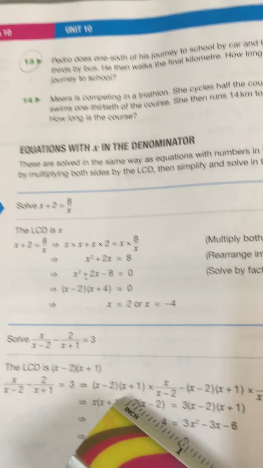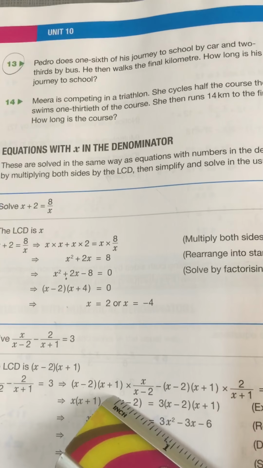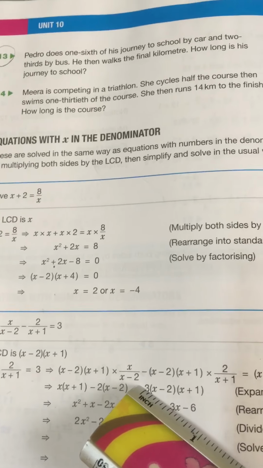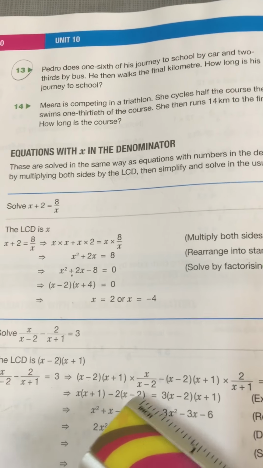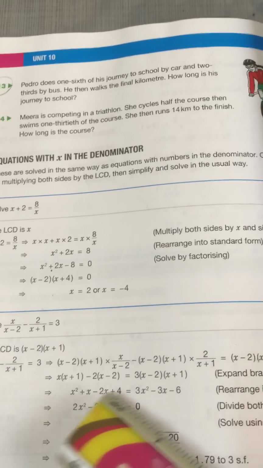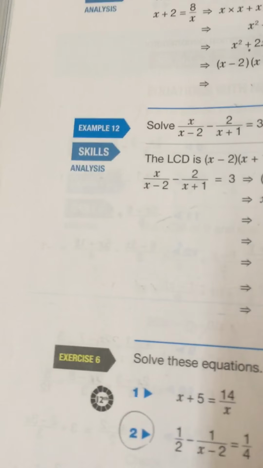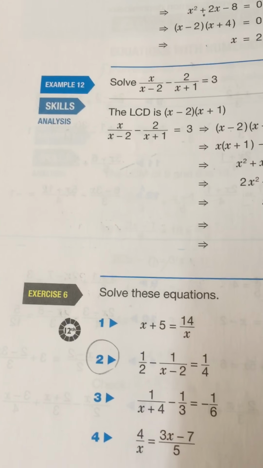But instead of doing it like this, I'll do another thing which is easier, but also helps me clear the denominator.